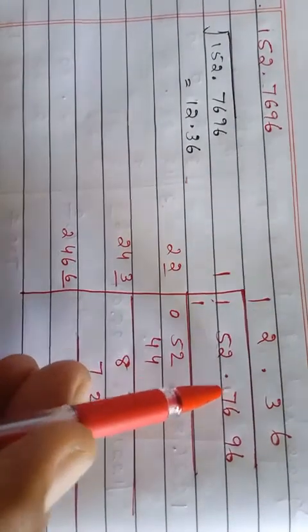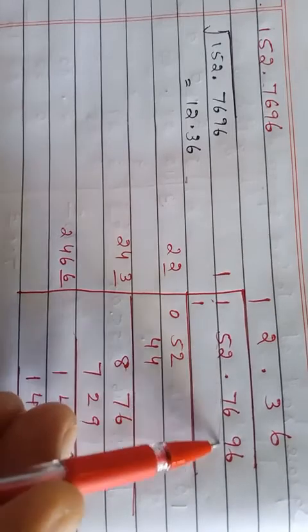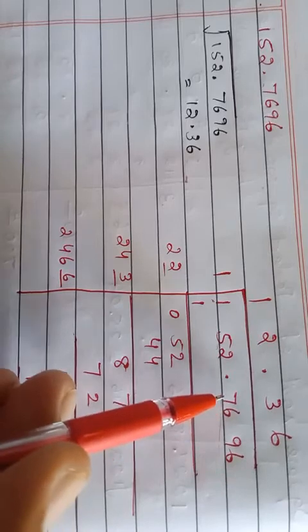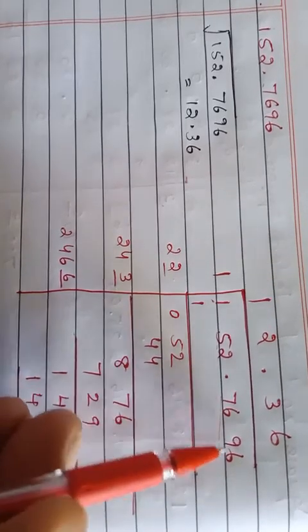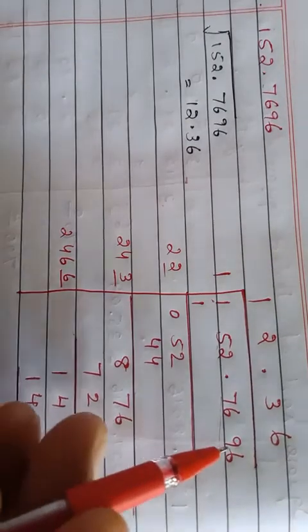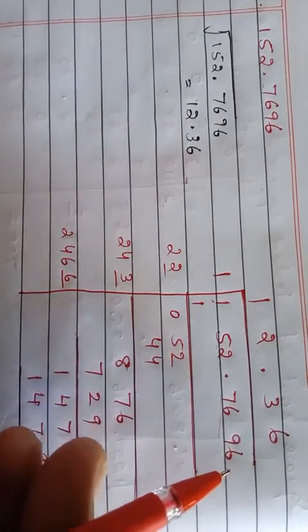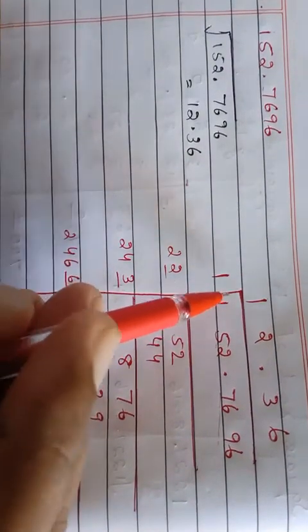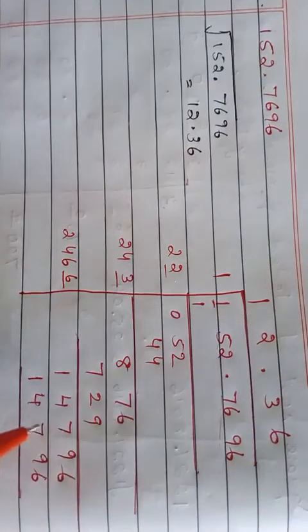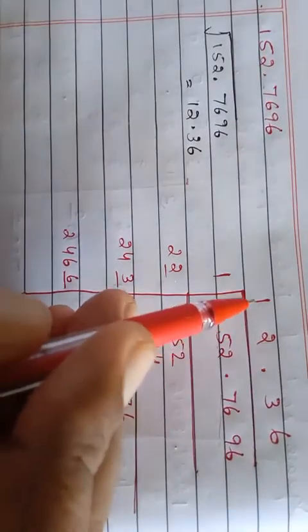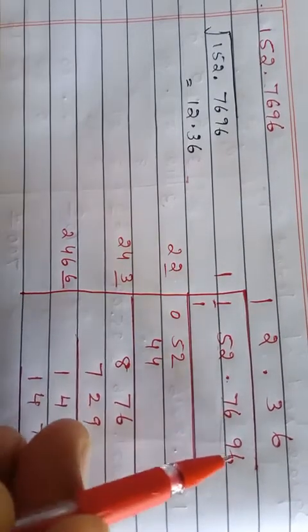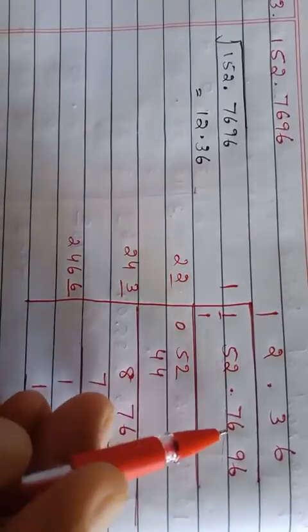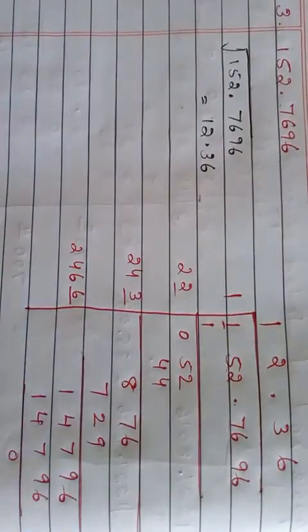From the decimal point, we have to start in the decimal part. We have to start from left to right and form period. So we will start from here. 7 and 6 will form a pair, and 9 and 6 will form a pair, which is called a period. Now the first period is 1. We have to find a highest possible perfect square and then start the long division. We can see that the answer will be, square root of 152.7696 is 12.36. Here 152.7696 we can easily find the square root by long division method.